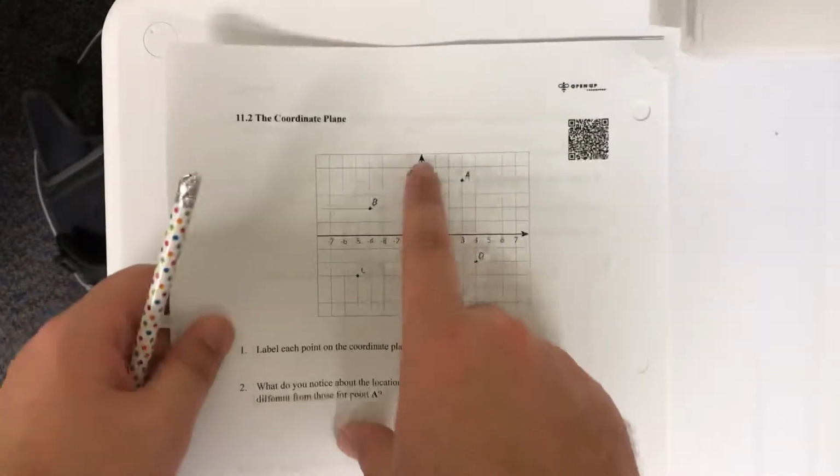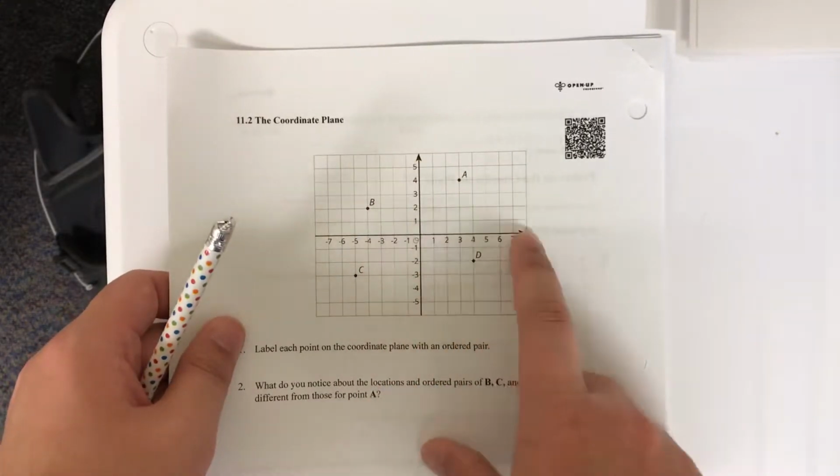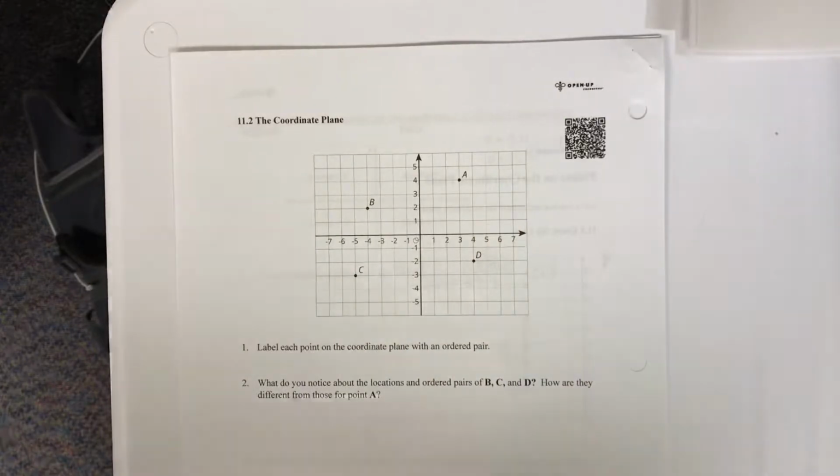The second activity that we're going to do is called the coordinate plane. So I told you we're going to expand. In that first activity, we just gave you this portion of the coordinate plane. And so now we're going to expand the coordinate plane to include negative numbers.